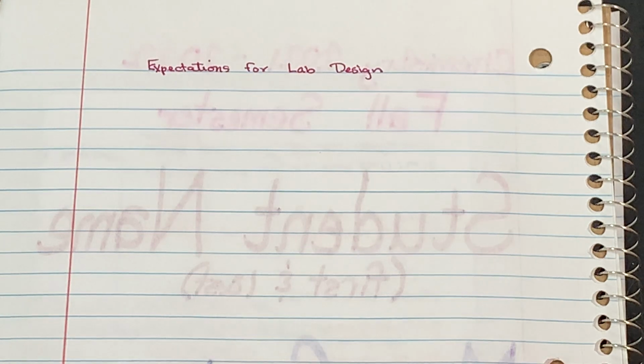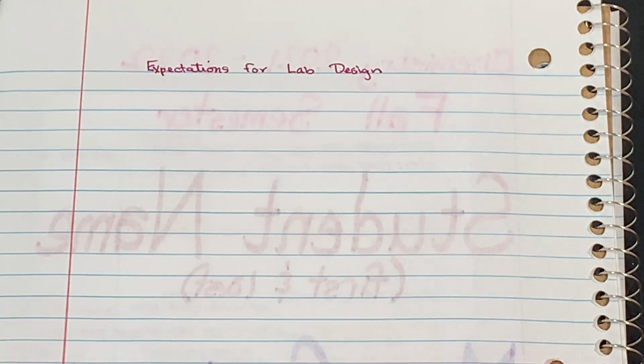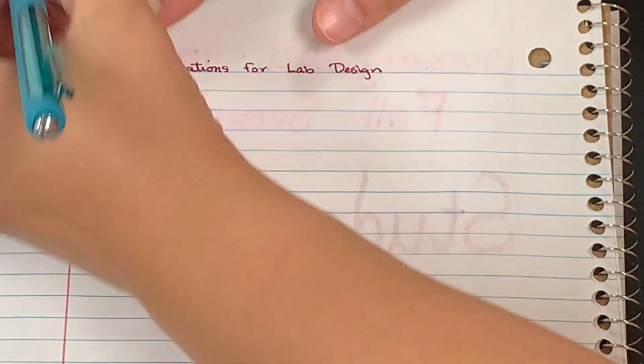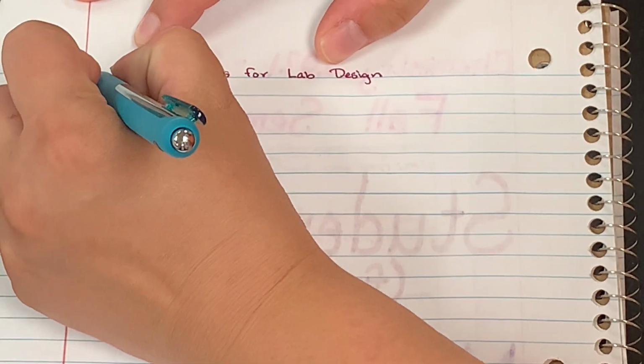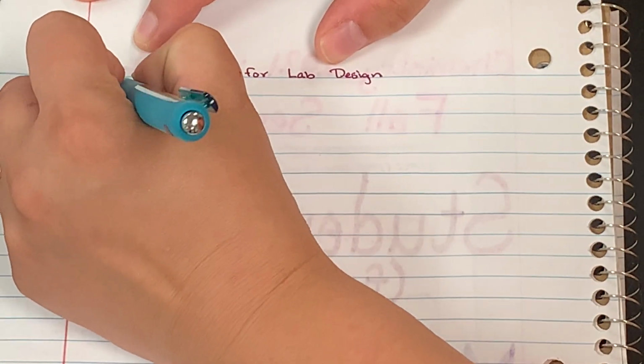So when you're writing a lab, what is it that I expect to see in your lab notebook? And of course, when you're designing a lab, we're going to do it in this notebook. That's why I'm having you take these notes in your spiral so that you have them to reference while you're trying to do this in your graph paper notebook. All right, so the very first thing that I want you to have is a purpose.